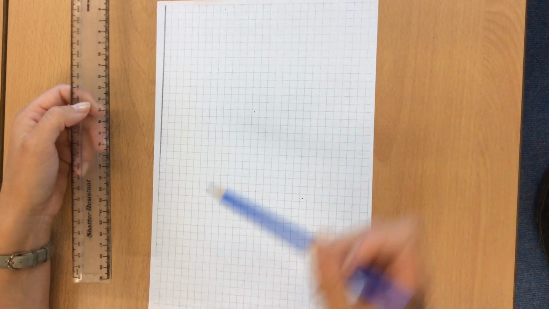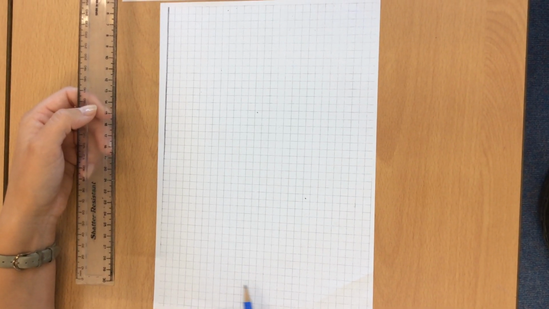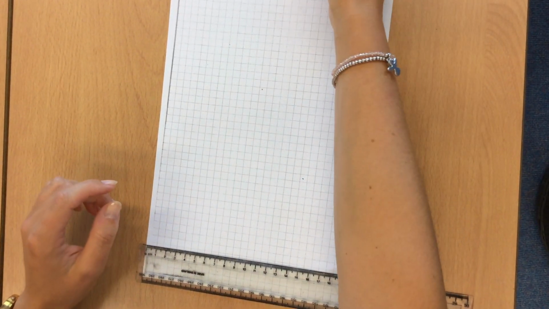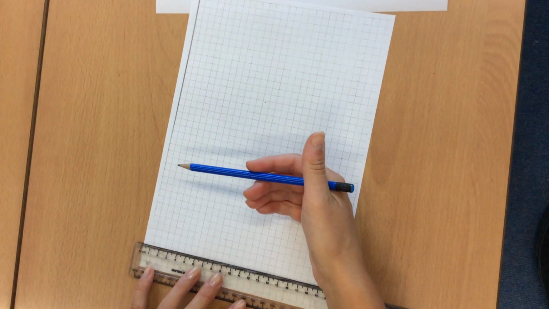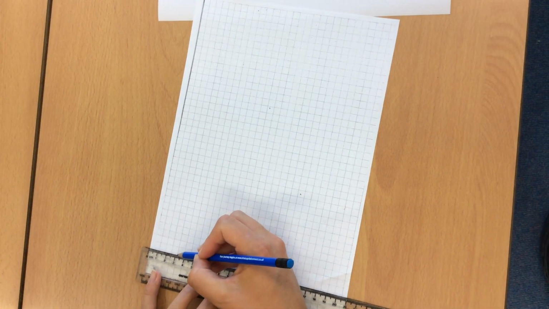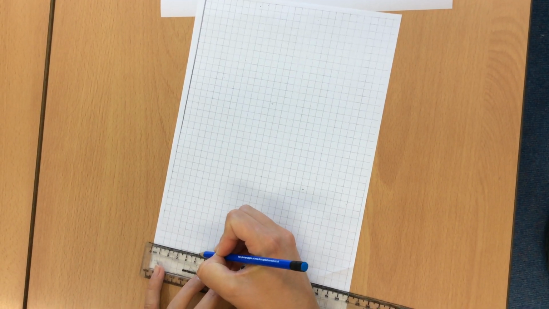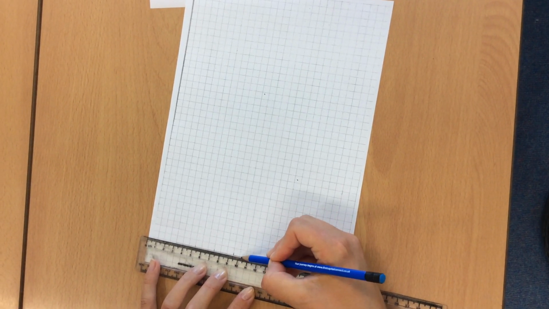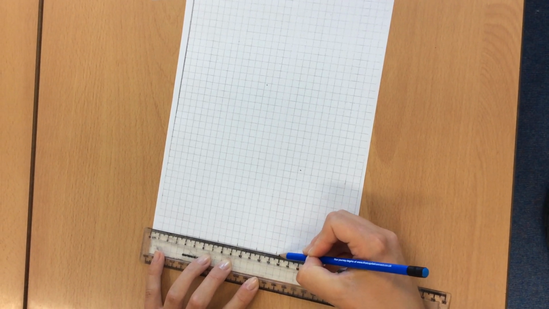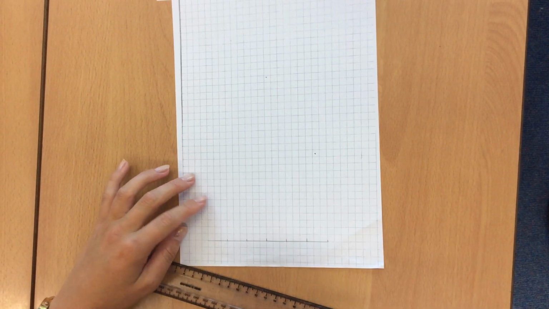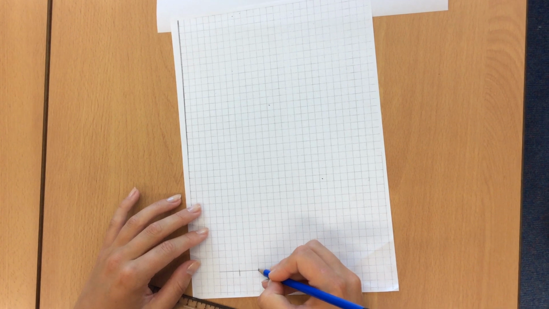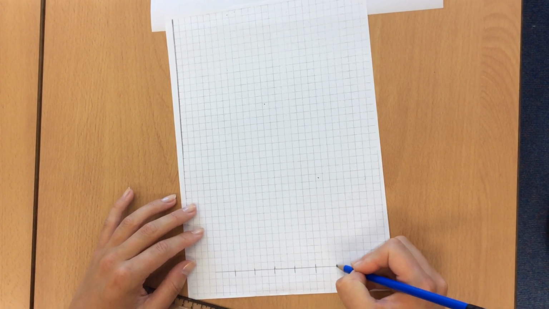So at the bottom, I'm going to create a line along the bottom, and the information is going to be the favourite toppings. So along the bottom, how many have we got? 1, 2, 3, 4, 5, 6. So we've got 6 along the bottom. I'm going to use 3 squares per bar because it's just going to help me. 1, 2, 3, 4, 5, 6. All right, and then that will help me to put my information in.